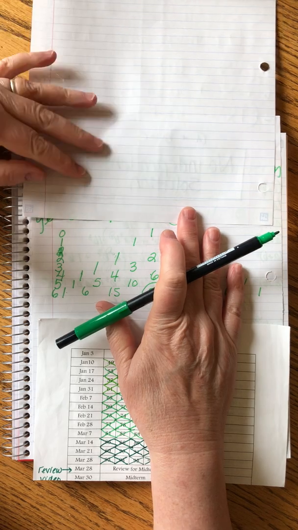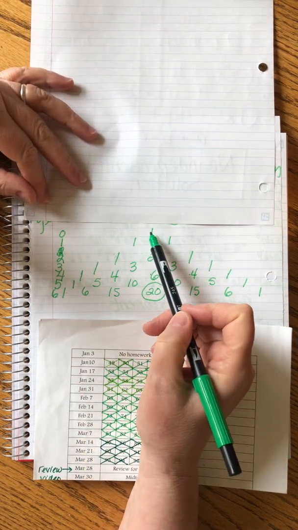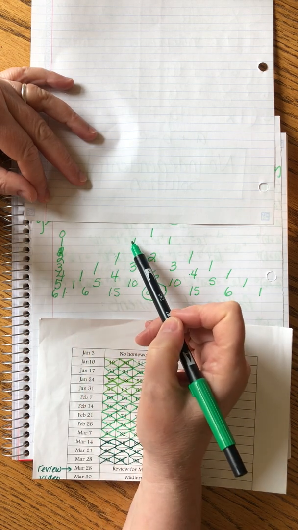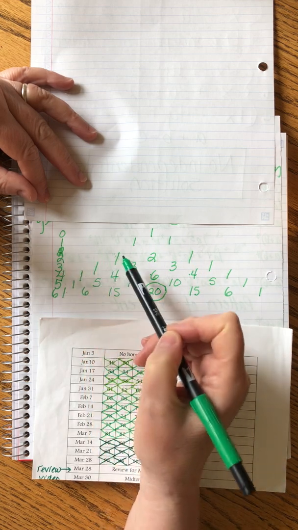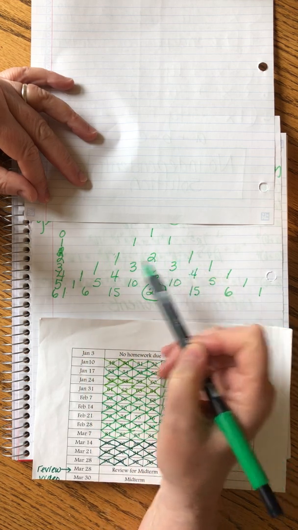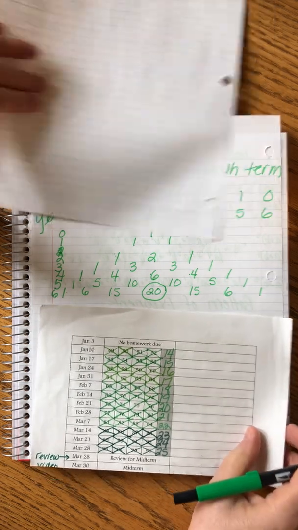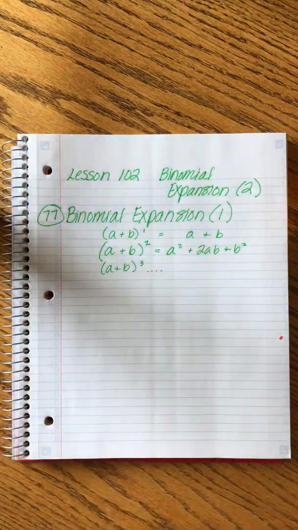Pascal's triangle looks like this. When we raise (a plus b) to the 0 power, we just get 1. When we raise (a plus b) to the first power, the coefficients are 1 and 1. When we raise it to the second power, it goes 1, 2, 1. And we learned that there's a very strong pattern for making this triangle. Let's practice it right now.